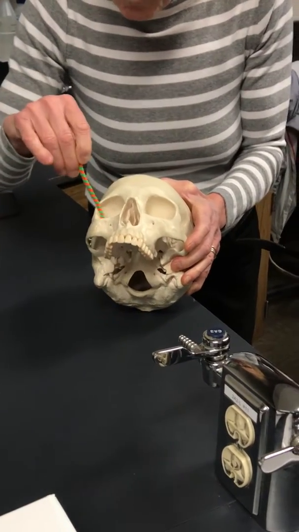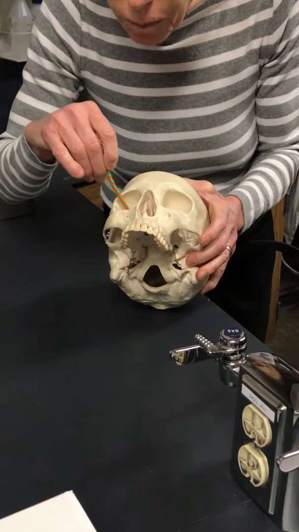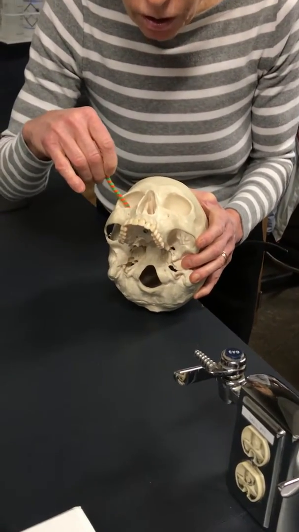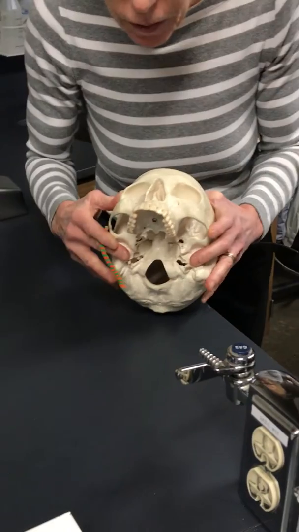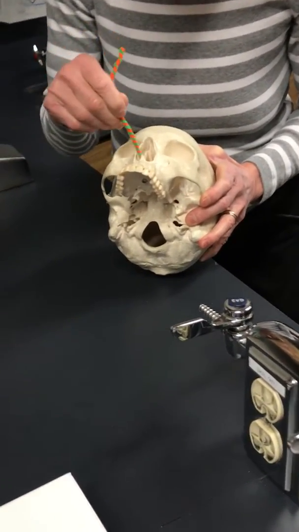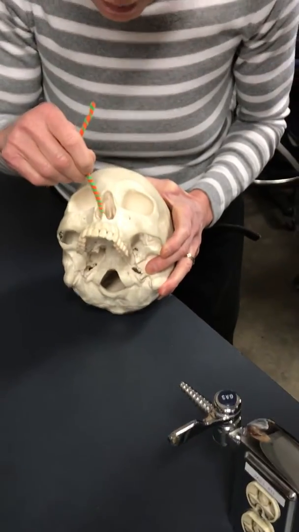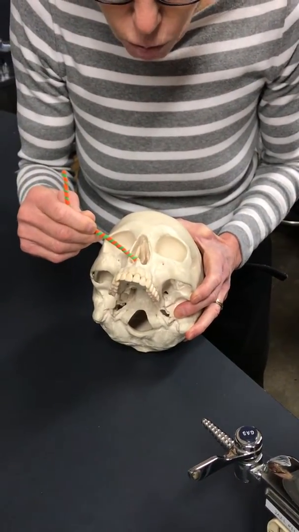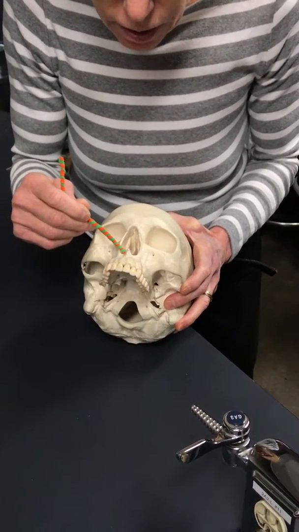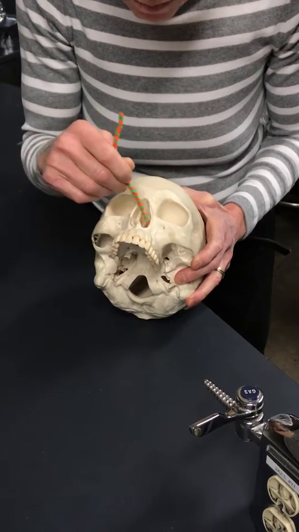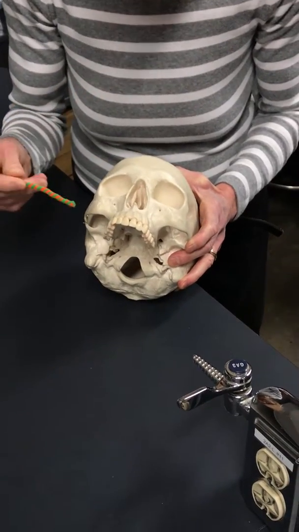We have our inferior orbital fissure, superior orbital fissure. Then from this position here, we're going to go perpendicular plate that articulates with the vomer, creating the nasal septum, separating the right and left nasal passages.